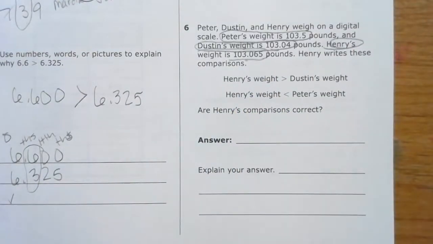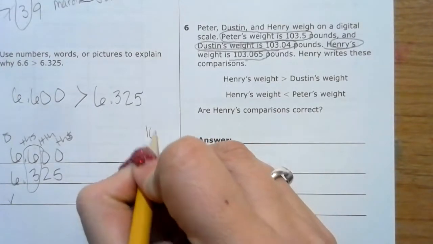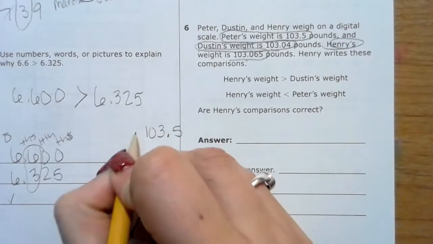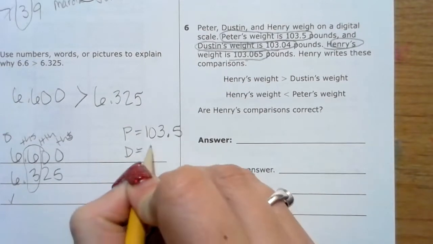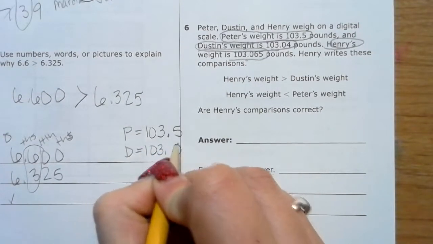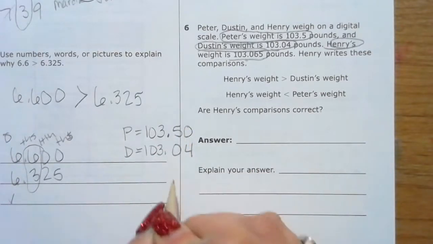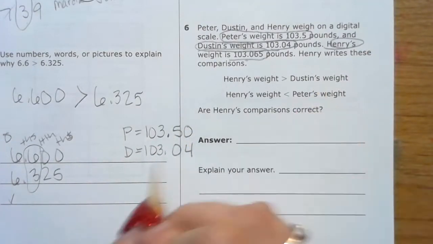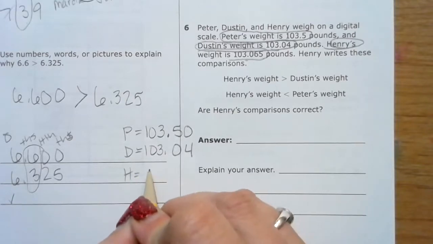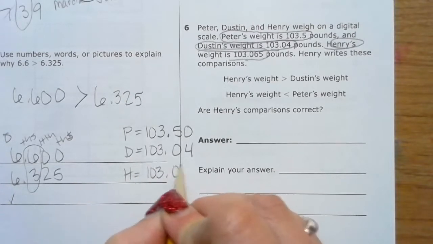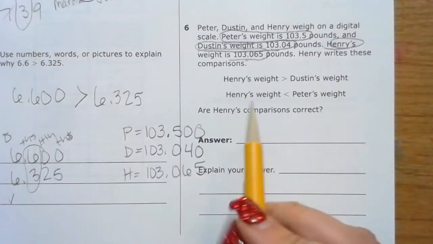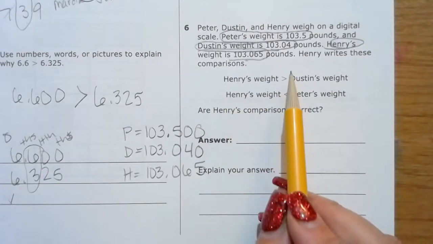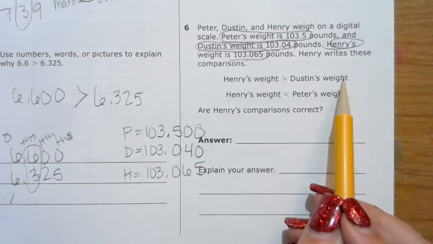So first off, I'm going to list them vertically and put the person's name or initial beside it. So 103.5, that's Peter. Okay. Dustin, he equals 103.04. So I'm going to add a 0 back to that to make it look even. And then Henry, he weighs 103.065. I'm going to add a 0 onto the back of those. So Henry weighs greater than Dustin.